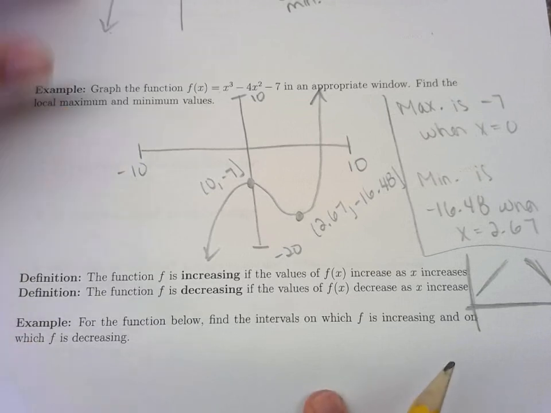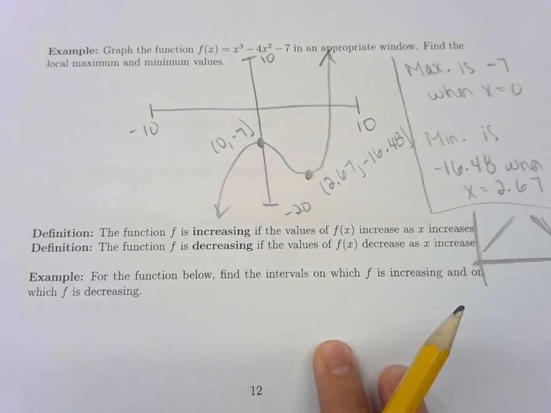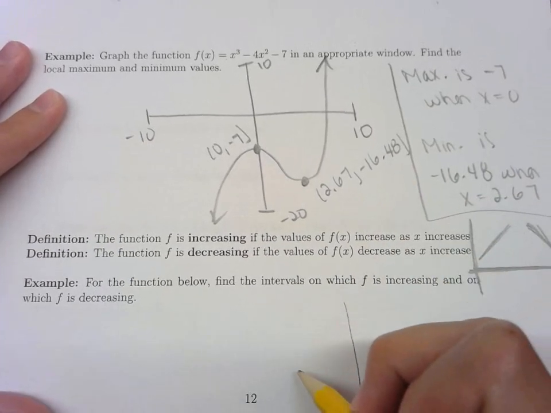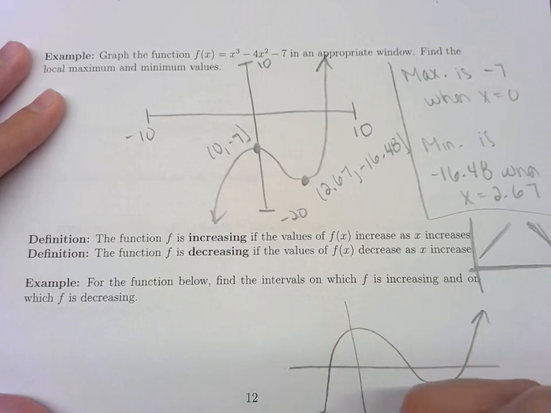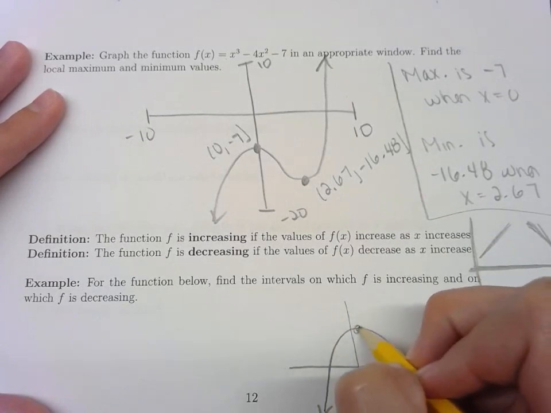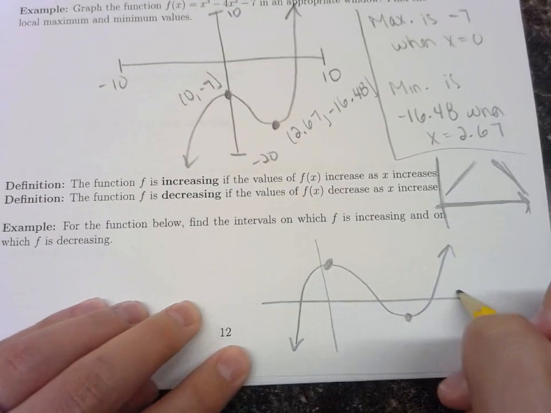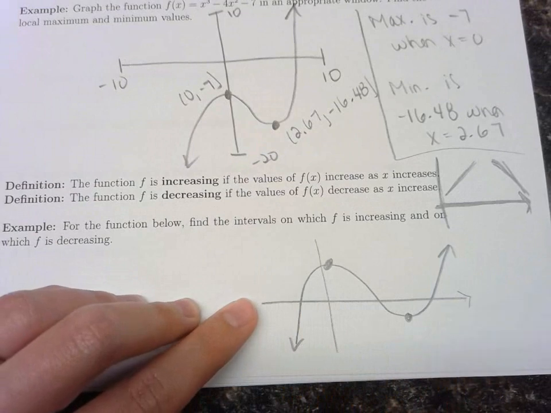It says for the function below, find the intervals on which f is increasing and on which f is decreasing. Again, I'm just going to give you a picture. Let's say we have some picture like this. You have a local max here, local minimum here. As x increases, as we move out this way, where are our increasing and decreasing intervals?